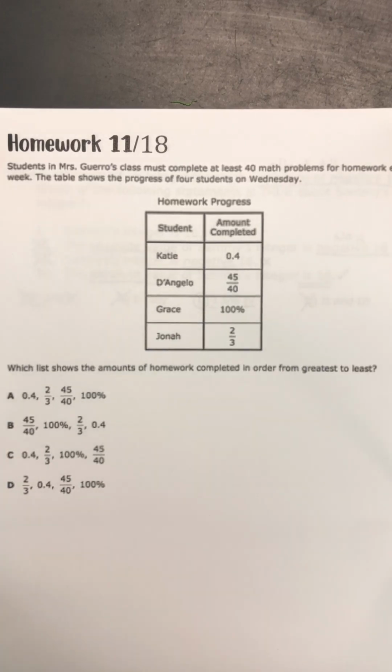Okay guys, homework 1118. This is our third star problem we're going over this week. Remember, all of the star problems we're covering this week will be on your district checkpoint when we get back from Thanksgiving break. So this one says, students in Miss Garrow's class must complete at least 40 math problems for homework every week. The table shows the progress of 4 students on Wednesday.